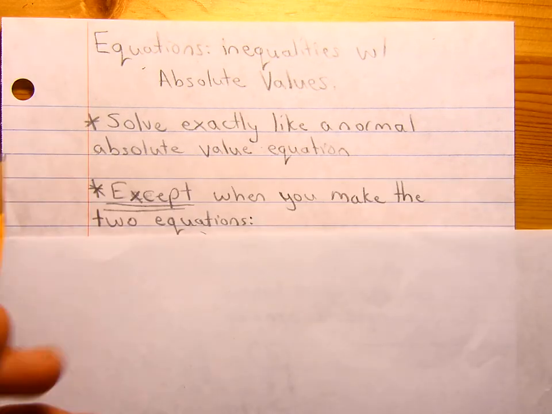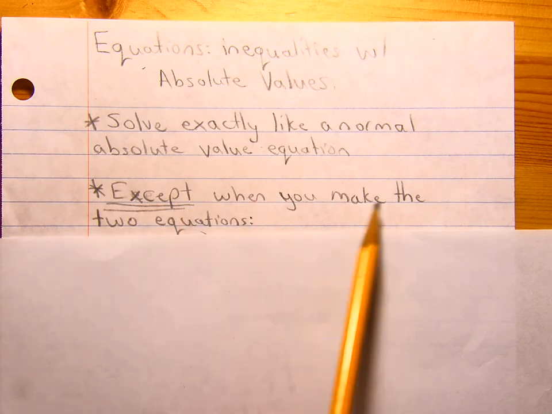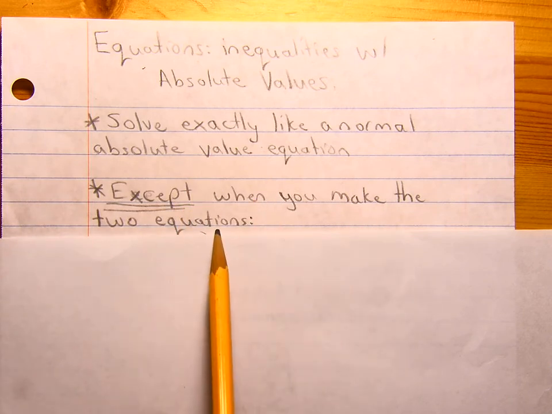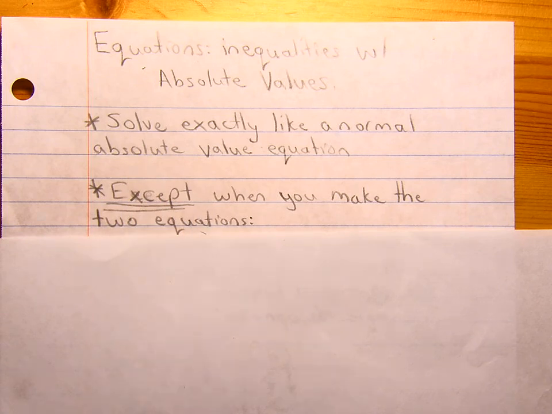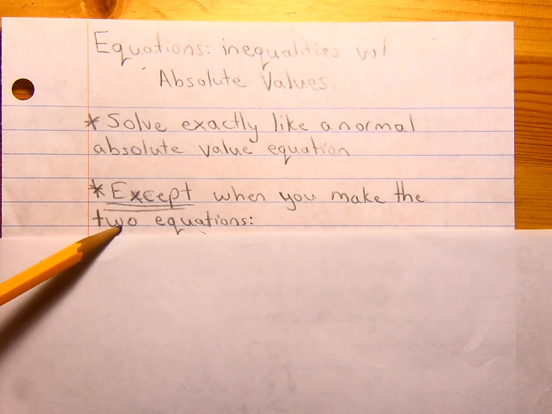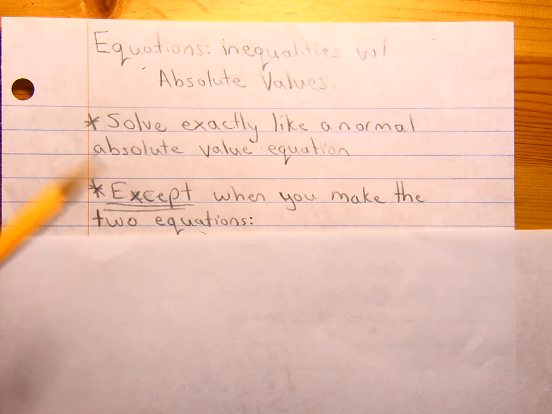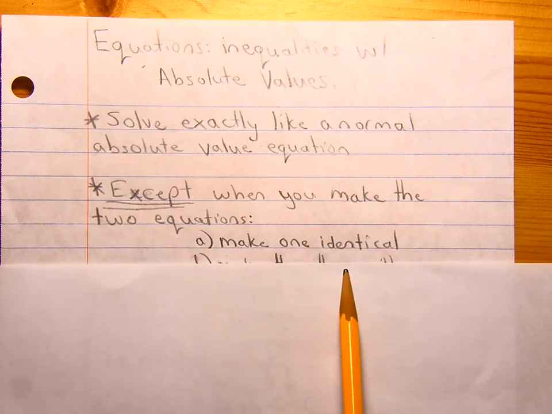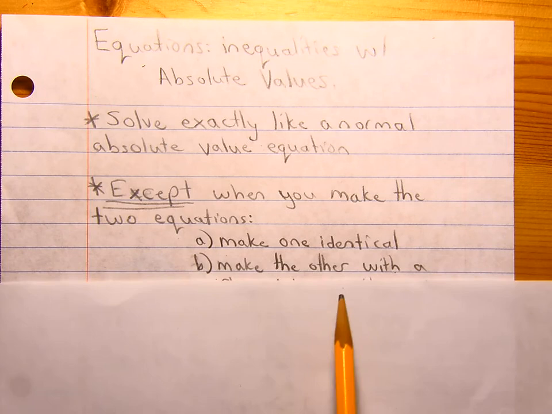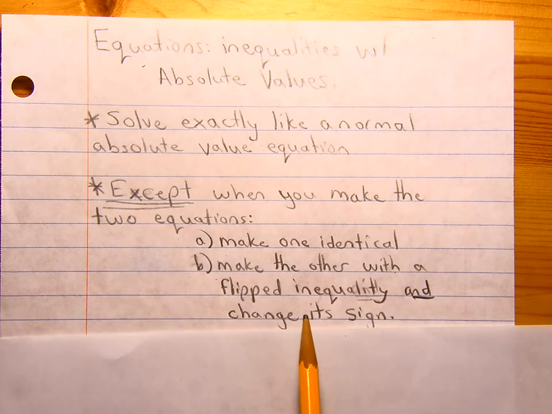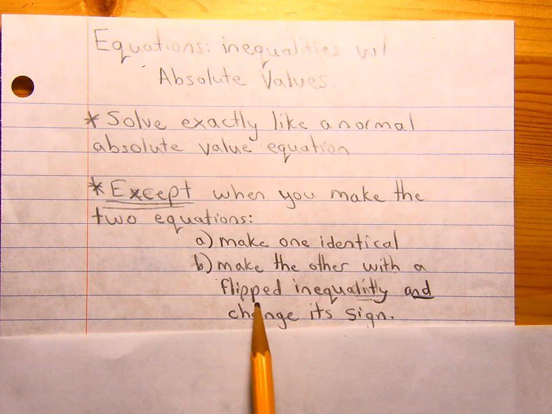Except when you get down to making the two equations in your absolute values, and if you're uncertain how to do that, please watch the previous videos. But when you finally get down to solving the absolute value and creating your two equations of its possibilities, one of them is going to be identical to the original problem, and the other one is going to have a flipped inequality sign and change its actual positive or negative sign.